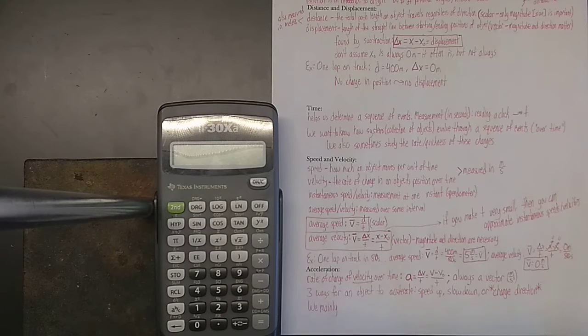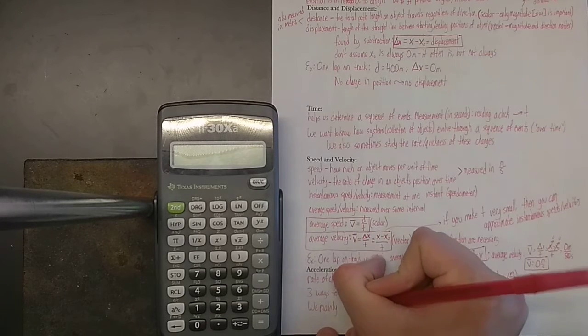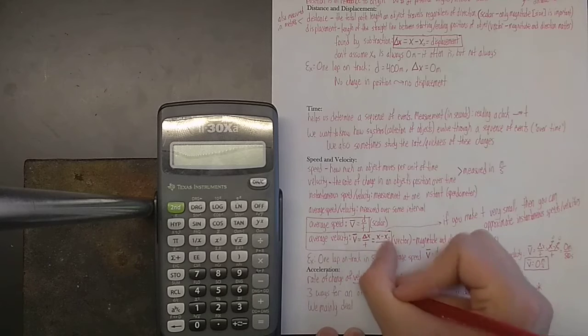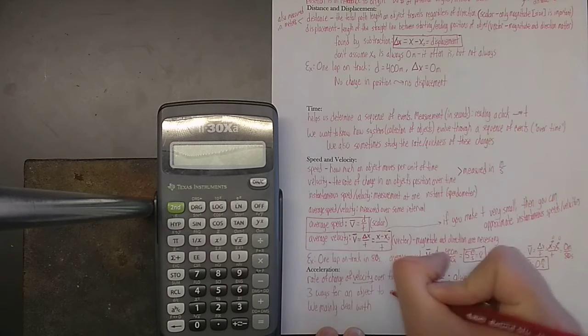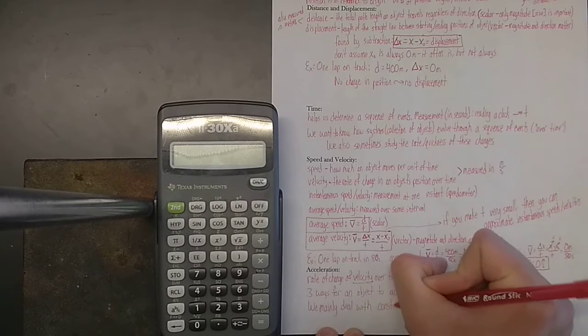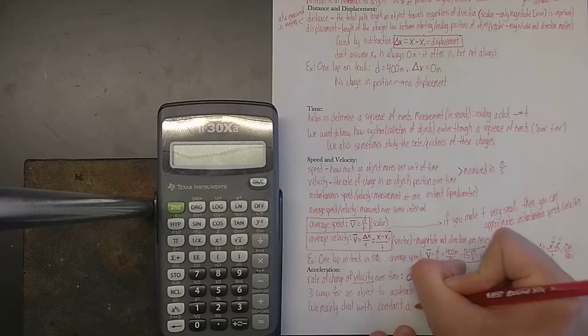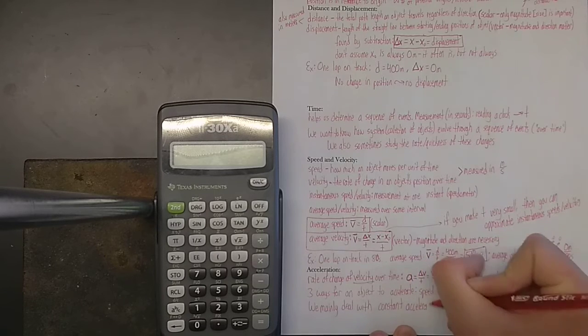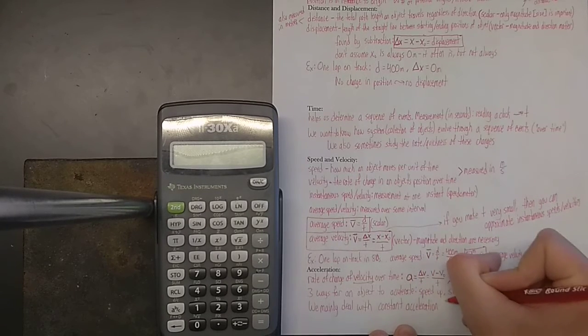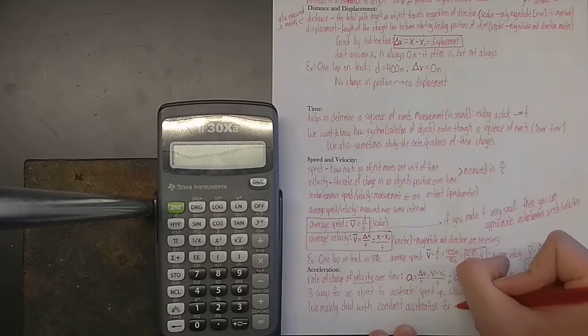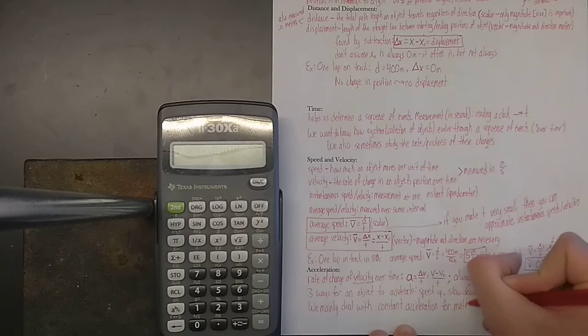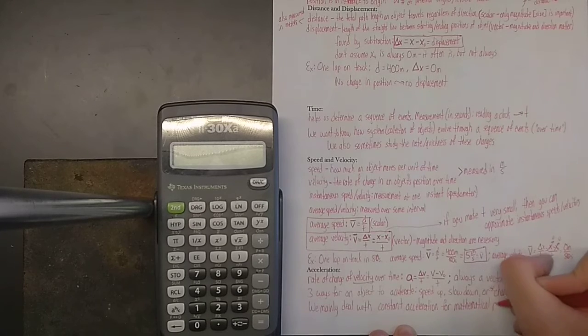But we're not going to talk too much about that because in this particular class we mainly deal with constant acceleration. I'm not saying you'll never see a changing acceleration, but we mainly deal with constant acceleration when we're dealing with math problems.